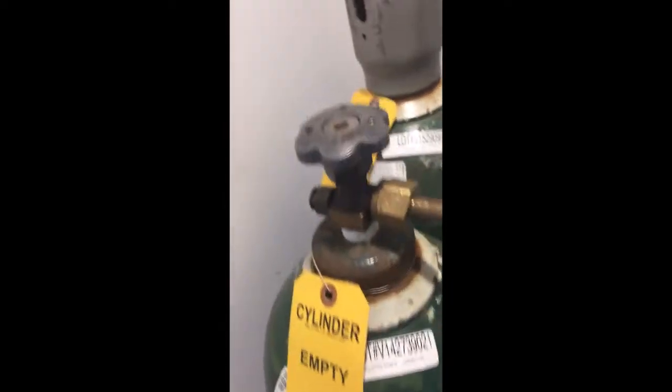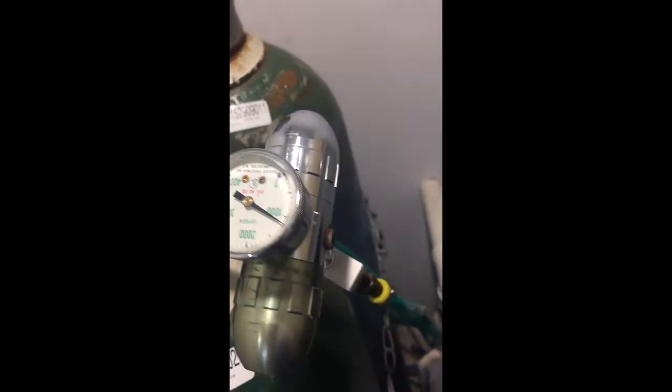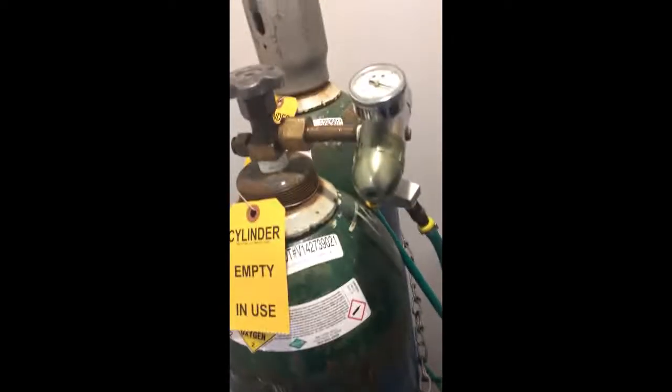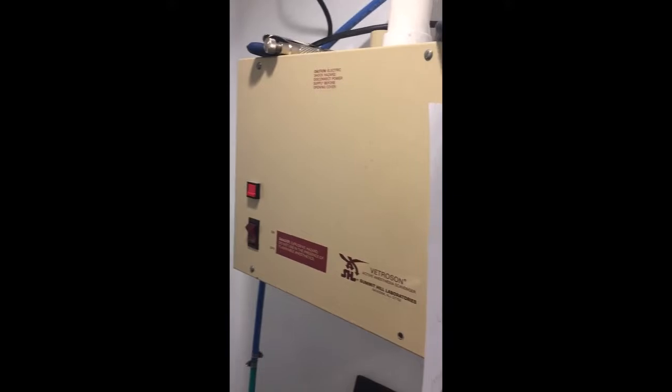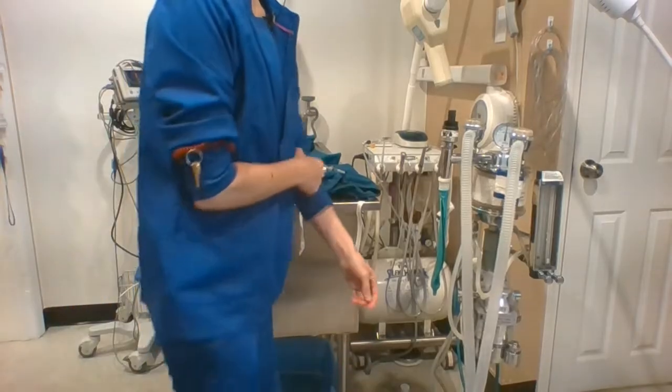This is our oxygen source, and it says it's in use, and then our plug, and then there's our gauge, and then the lines, and then this is our scavenger. It's a vacuum scavenger, so it's an active scavenger.